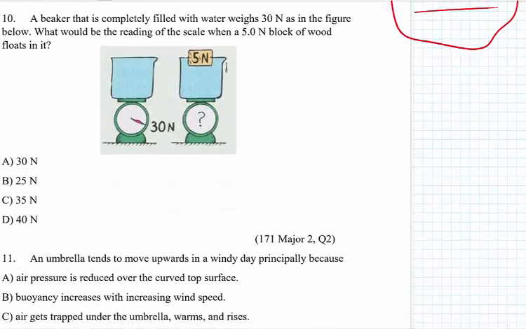A beaker that is completely filled with water weighs 30 Newton, as in the figure below. What would be the reading of the scale when a 5 Newton block of wood floats in it? Of course, this beaker is filled with water to the top. So when you put an object like the 5 Newton block of wood, some water will overflow and spill down. So what is the volume and what's the weight of the spilled water, this overflow water?